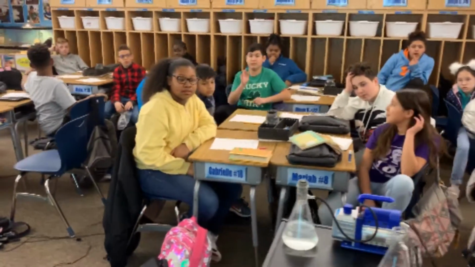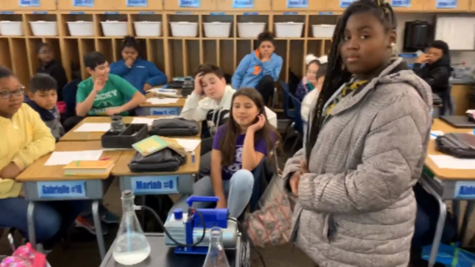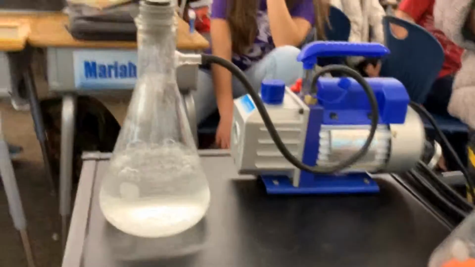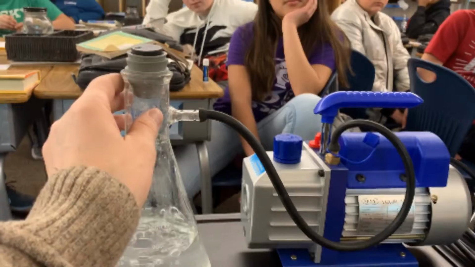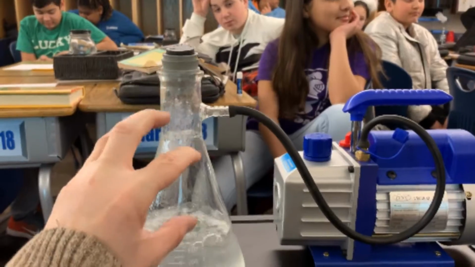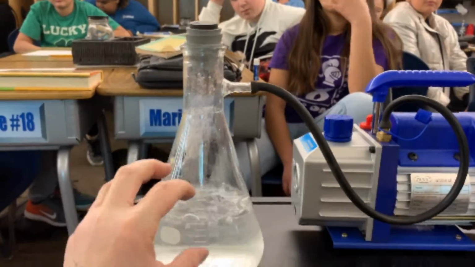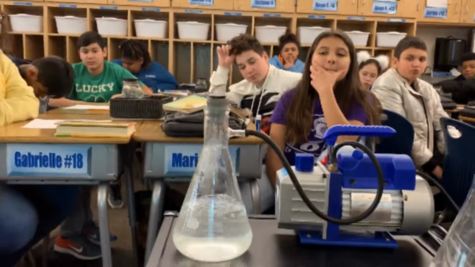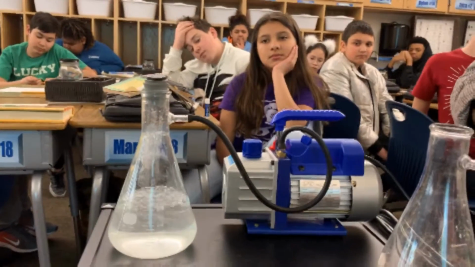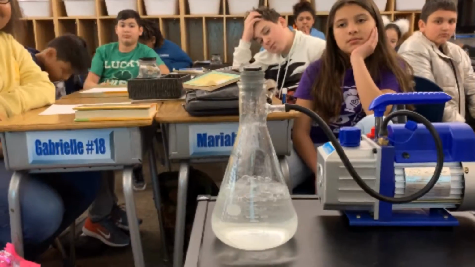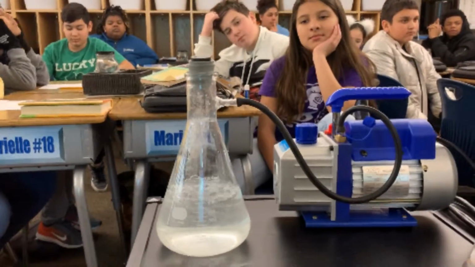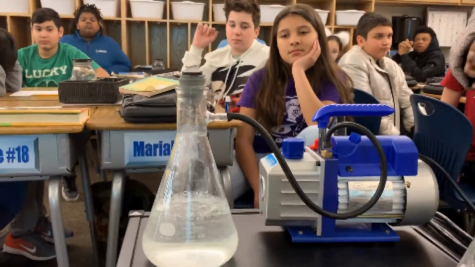Why is it boiling if it's not 100 degrees Celsius? What's that vacuum pump doing? Is it adding pressure or is it sucking air out? Yeah, it's sucking air out of the flask. And so when you reduce atmospheric pressure, when you take all of the gas out of the flask, you change the boiling point of the liquid. So the temperature at which water boils depends on the atmospheric pressure inside the flask. Less pressure, it boils at a lower temperature. At normal atmospheric pressure, it has to be 212 degrees or 100 degrees Celsius.